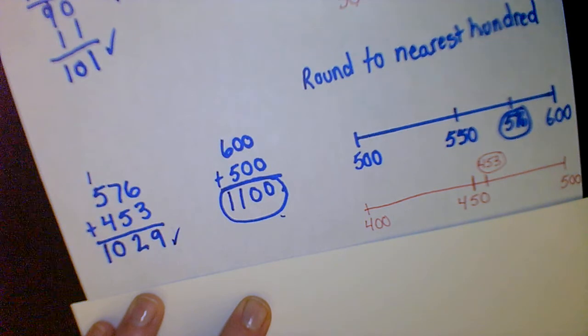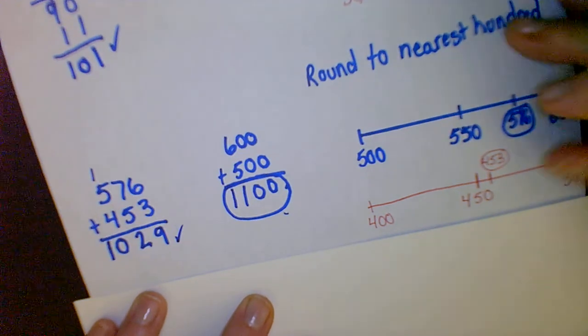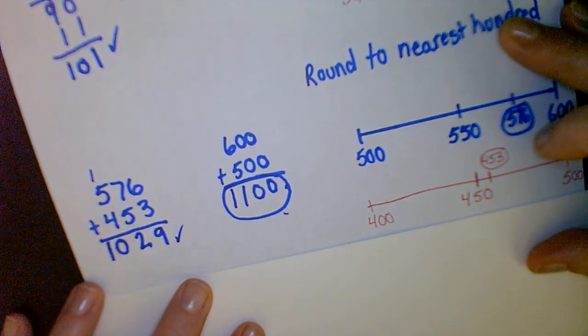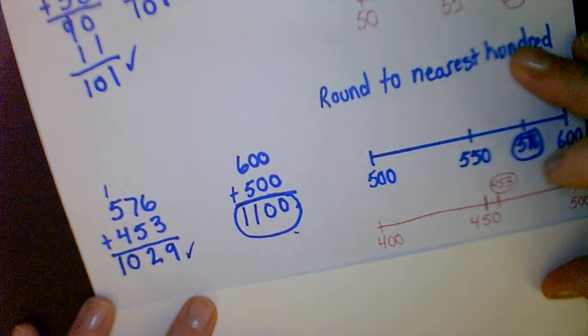So there you go. There's a little review on rounding. I know it's tricky. If you're wanting to give yourself a little bit of a challenge, try it out. You can try it out with just one of your questions if you like.